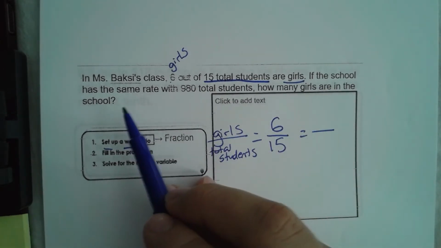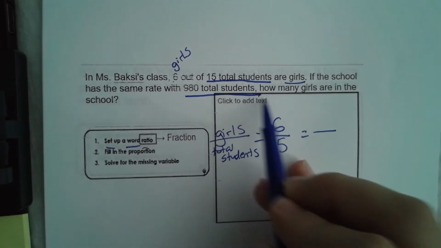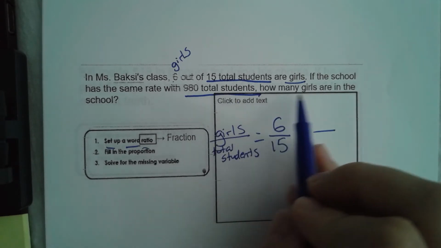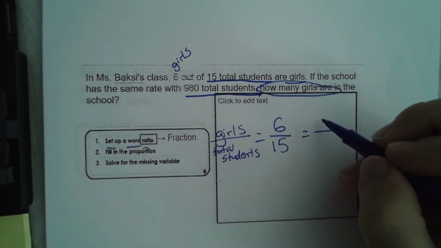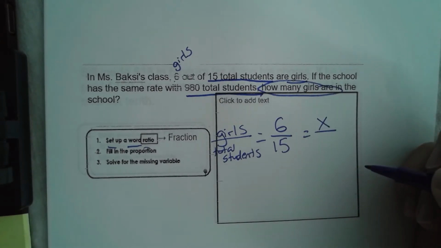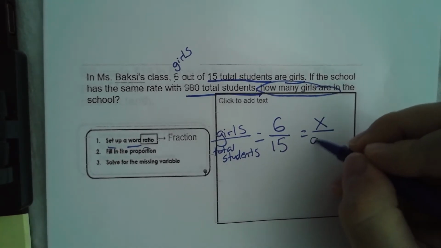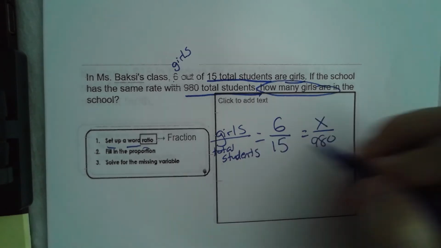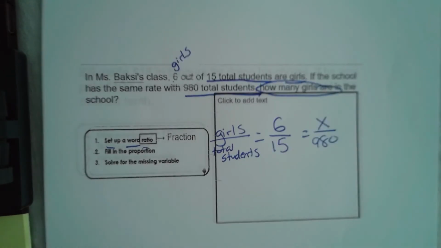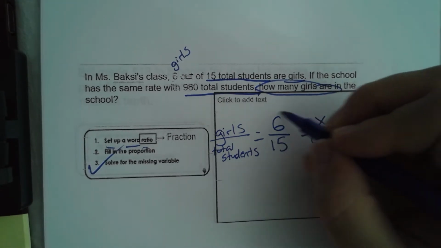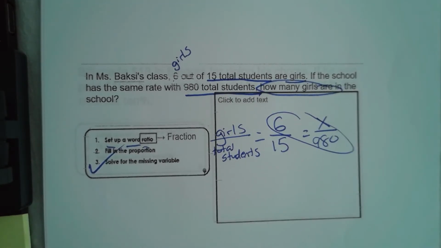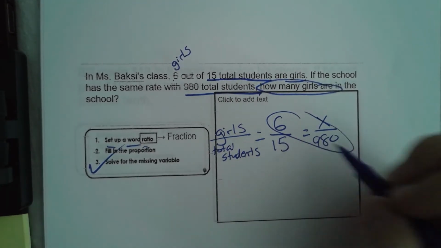If the school has the same rate with 980 total students, how many girls are in the school? So I don't know how many girls are in the school, but I know that there's 980 total students. Total students is only on the bottom, right? And now you solve for the missing variable. 6 times 980.